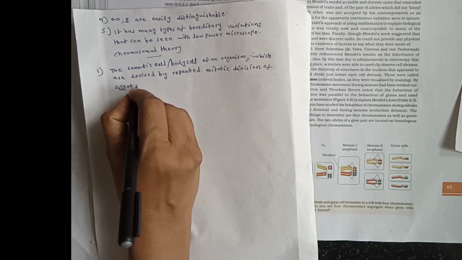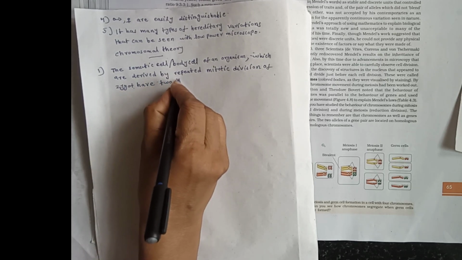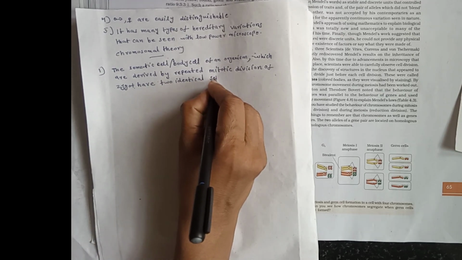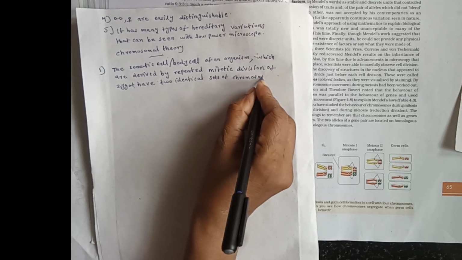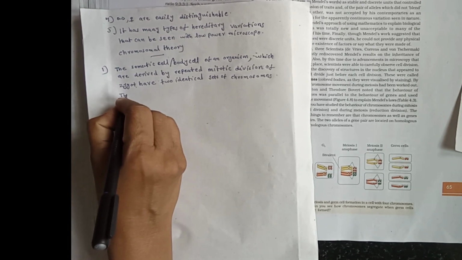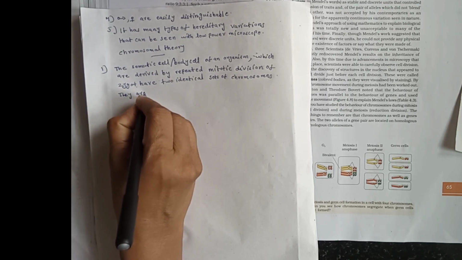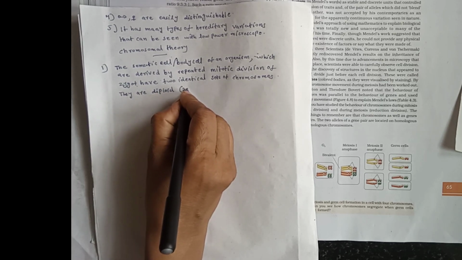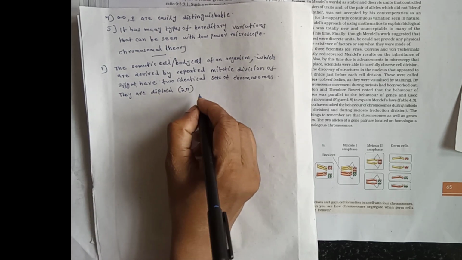They have two identical sets of chromosomes. They are diploid. All somatic cells are diploid, that is 2n. In the human case, it is 23 pairs.